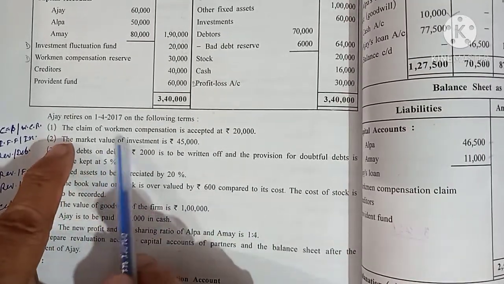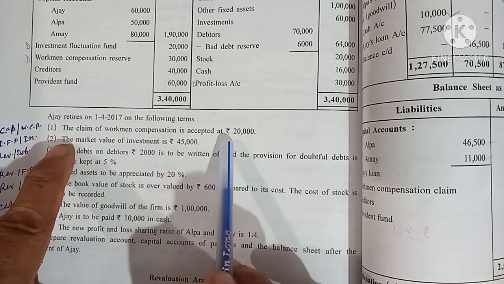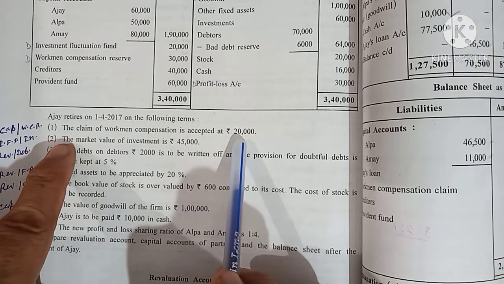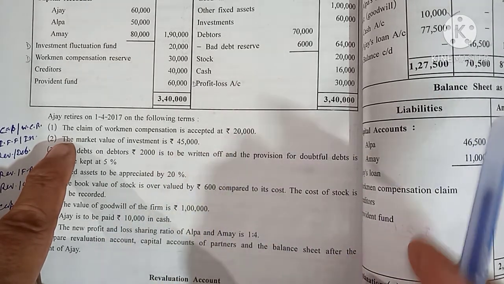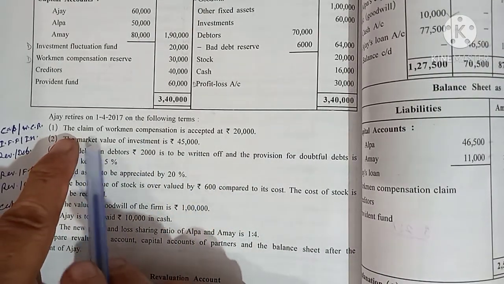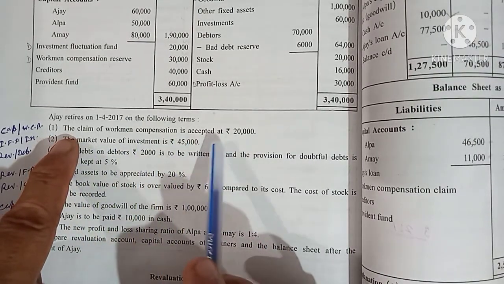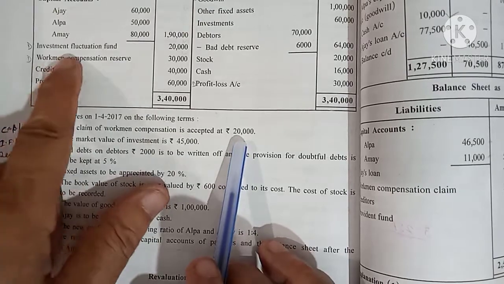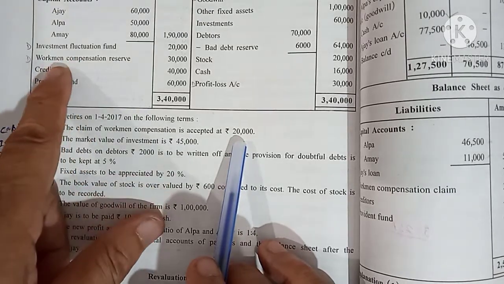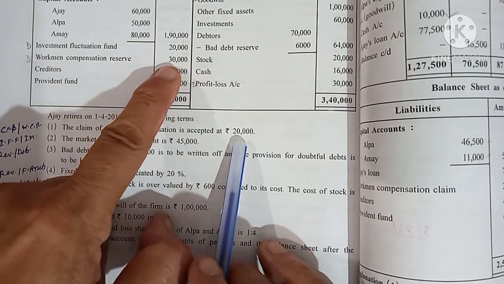And the claim number 1: the claim of workmen compensation is accepted at rupees 20,000. I want to explain it, and after that I will do it there. The claim of workmen compensation is accepted at rupees 20,000. How much workmen compensation reserve did you have? You had 30,000.